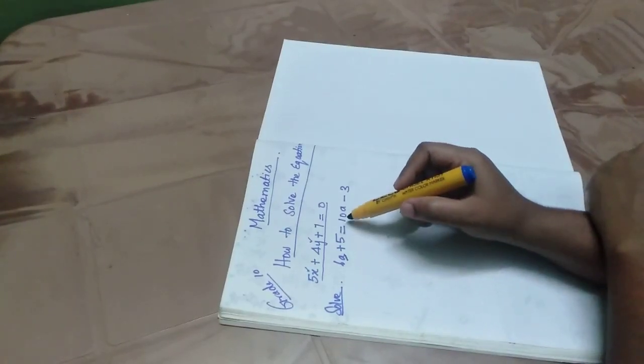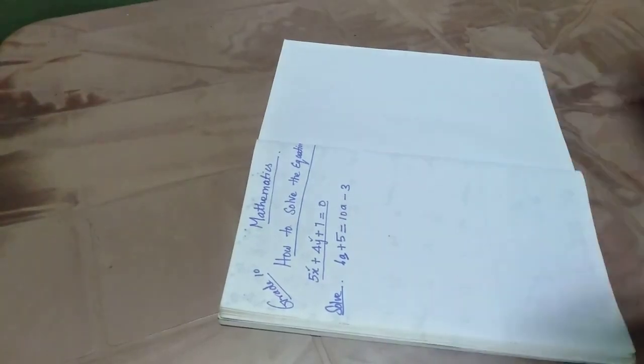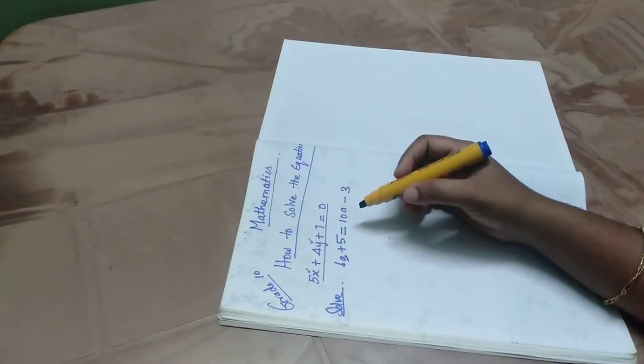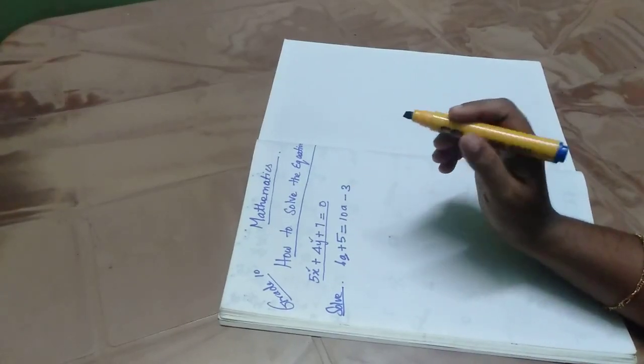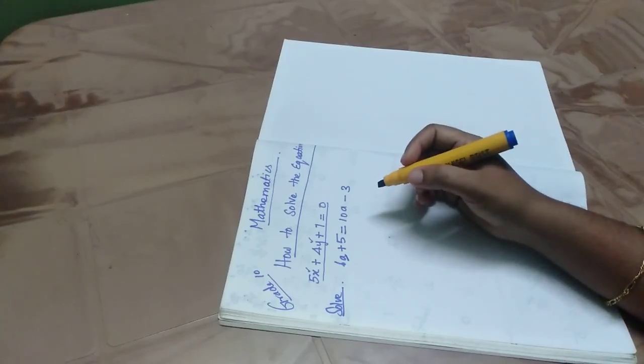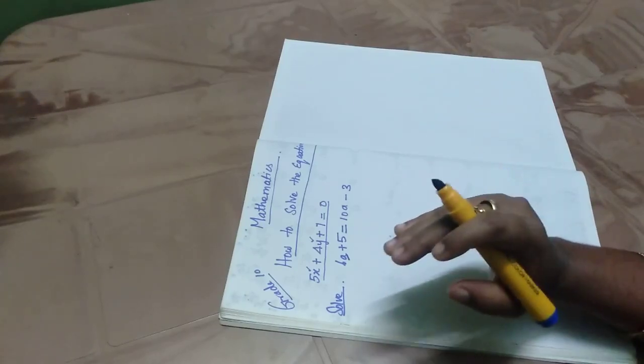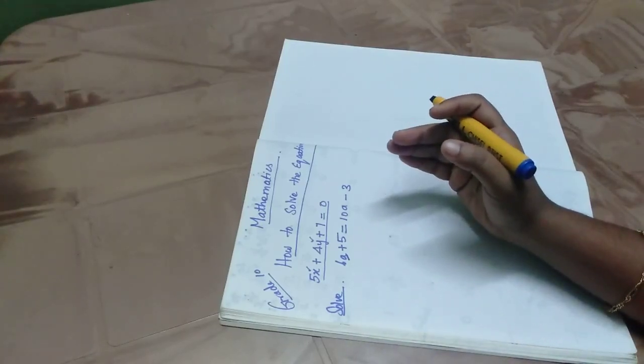So here it is 6a plus 5 equals 10a minus 3. This is just the starting; in your upcoming lessons there will be 2 or 3 variables to find out. Let us remind ourselves: first, you bring the variable terms to one side and the constants to the other side.